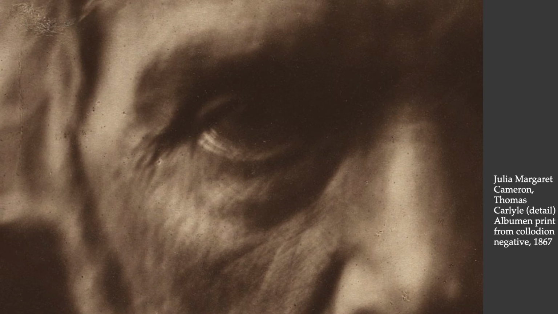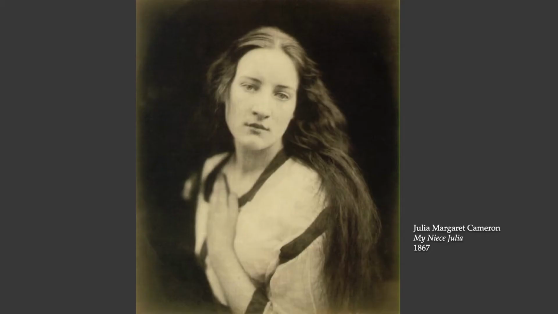She's photographing in very rudimentary conditions where the exposure time is very long, and the subjects of her portraits would often write in their journals and in their letters about what an ordeal it was to sit for her because the exposure times were so long. So these kinds of blurs are very common in her pictures. This is a portrait of one of her nieces, Julia, who features in many of her photographs.